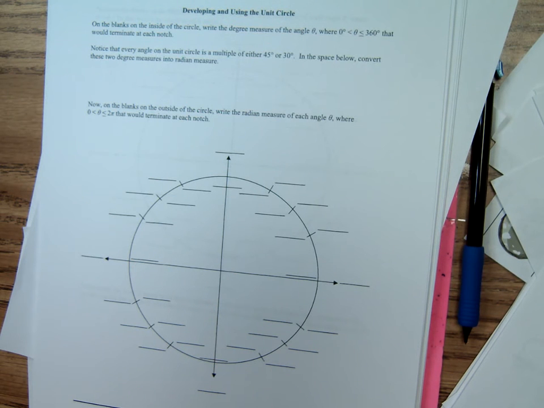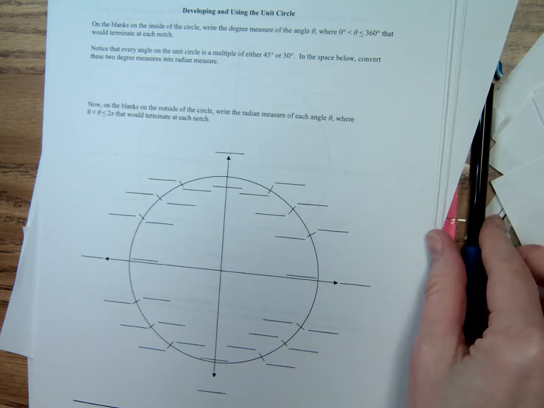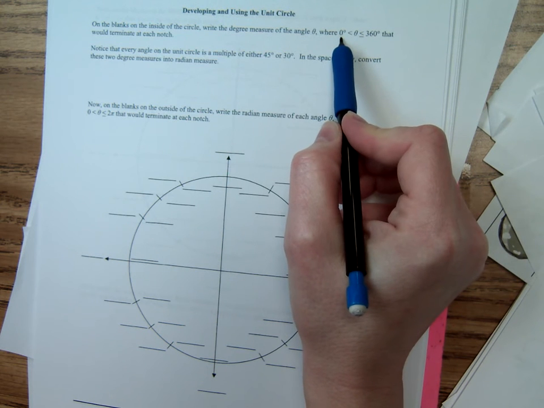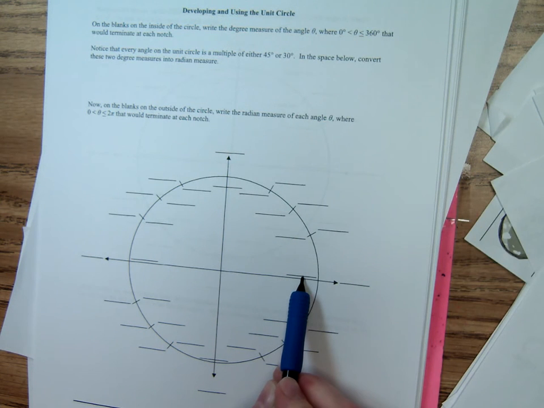All right, some of these you're going to do on your own. Inside the circle, write the degree measure of the angle theta, where theta is between 0 and 360. Okay, so for example, it starts at 0, but it doesn't include 0. So that's not 0.